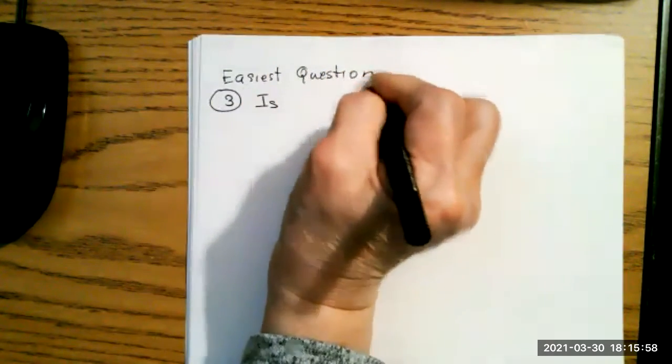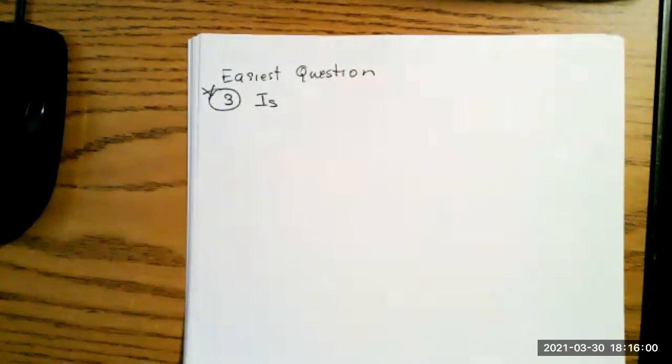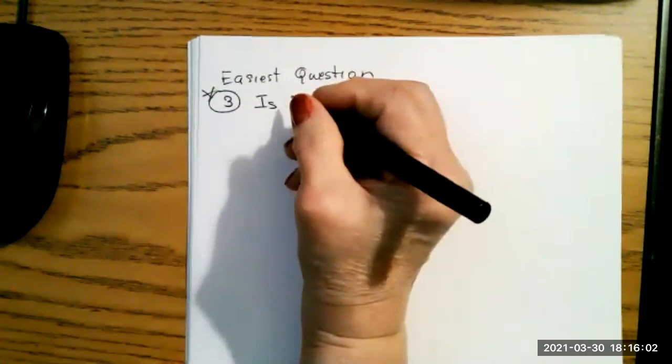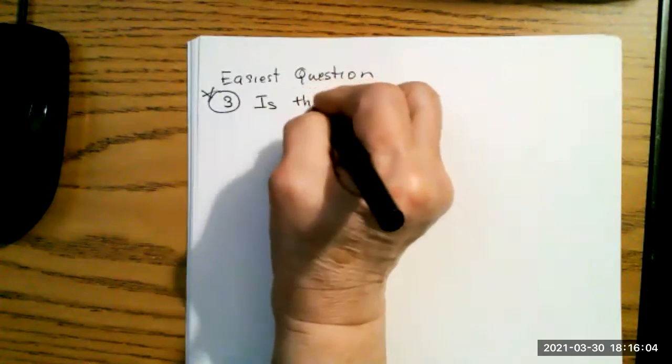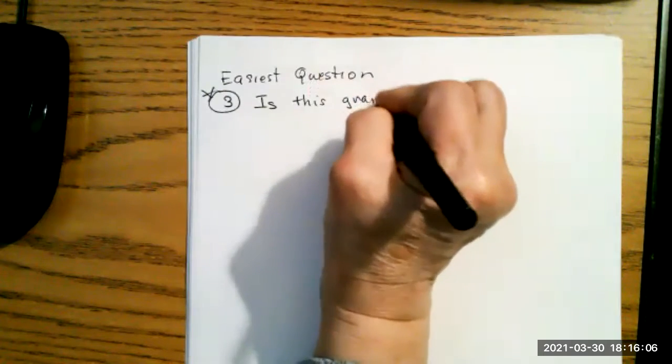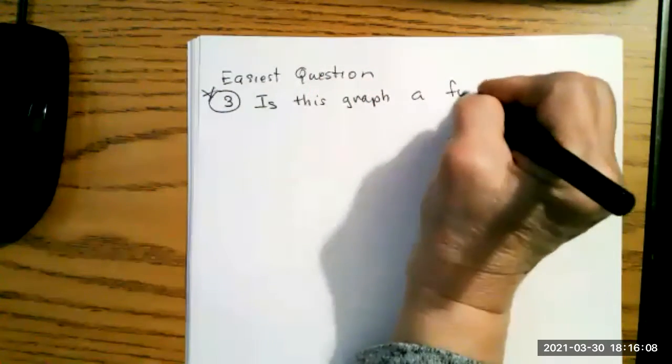Will be this number 3. If you want to jump to number 3 and do it first, you can. Is this graph a function?